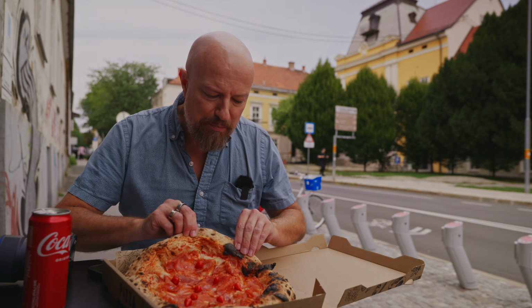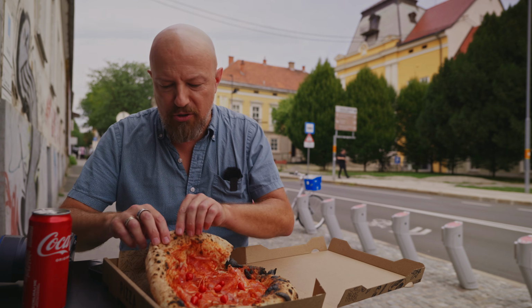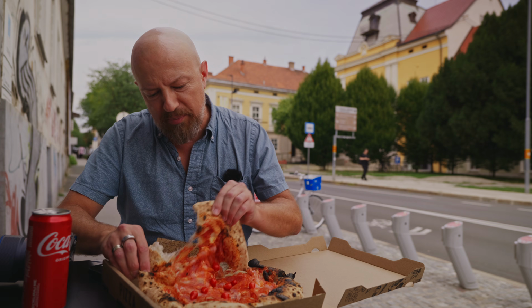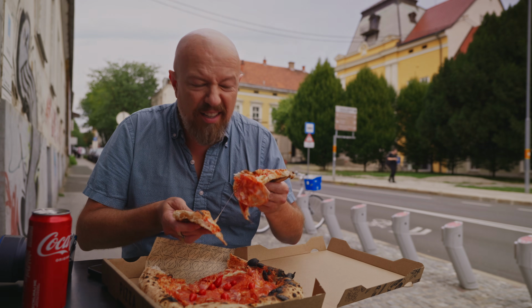Check this out. This is the best pizza in Maribor. This is true Napolitani style pizza. Look at this crust. This is the good stuff.